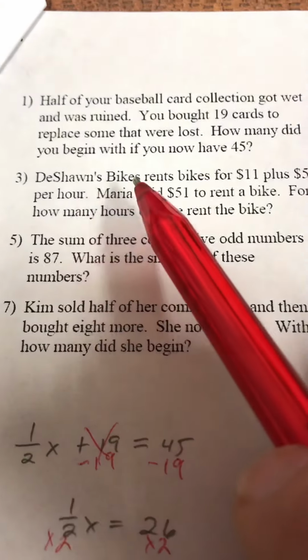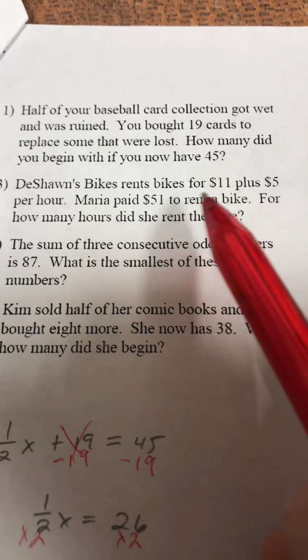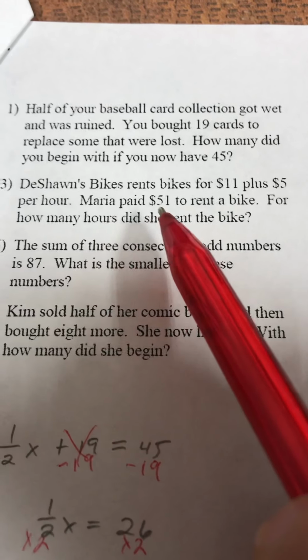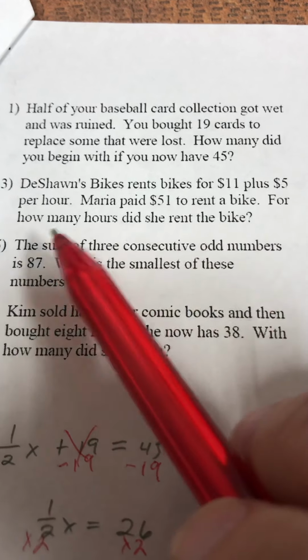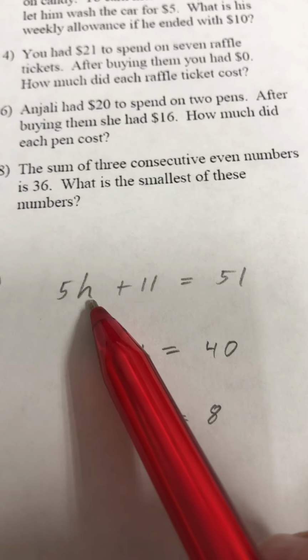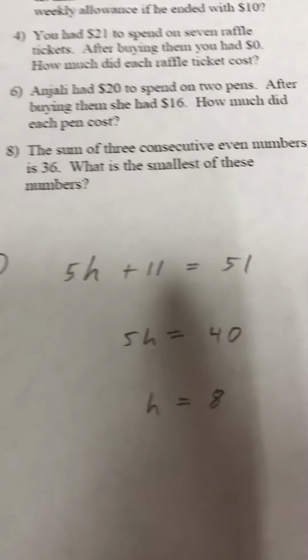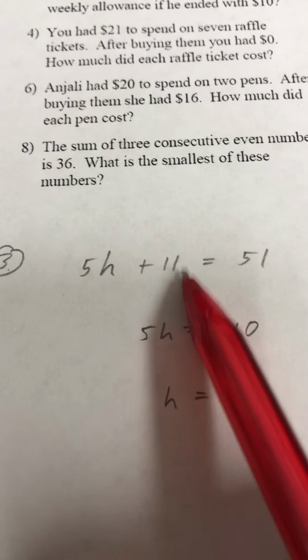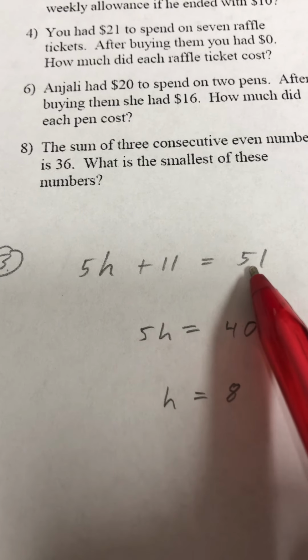Number 3, Deshaun rents bikes for $11 plus $5 per hour. Maria paid $51 to rent a bike. For how many hours did she rent the bike? Okay, so here's the $5 per hour. I put an H in there just to stand for hours, plus the $11 no matter what. And Maria paid 51 bucks.